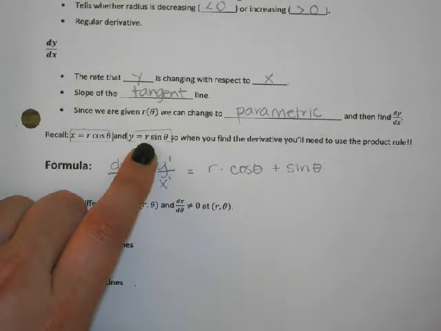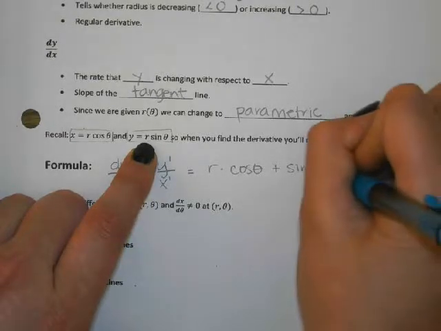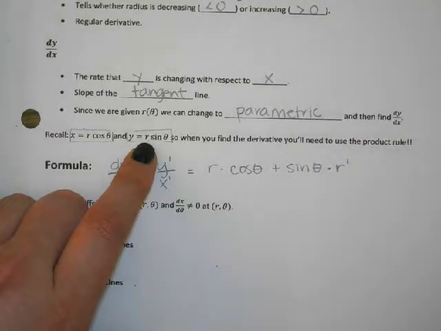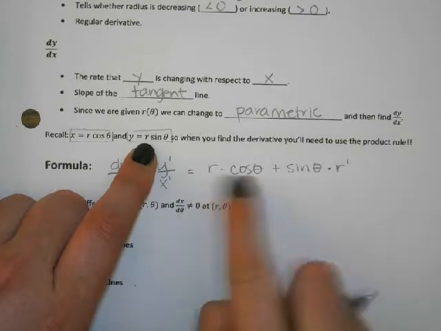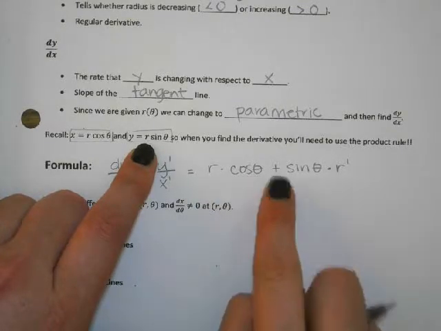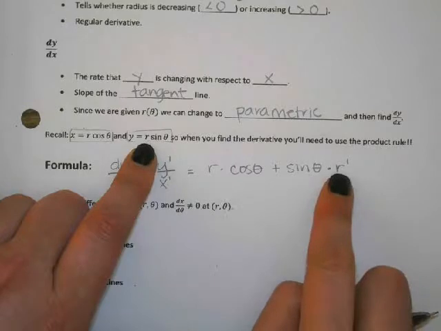but it would be r prime, whatever they define r to be. So if r was 5, then you'd say the derivative of 5 is 0. If they gave you an r and said that r equals tangent, then the derivative of that is secant squared. So it would depend on what r is. So I'm going to say times r prime. So first times the derivative of the second plus the second times the derivative of the first.